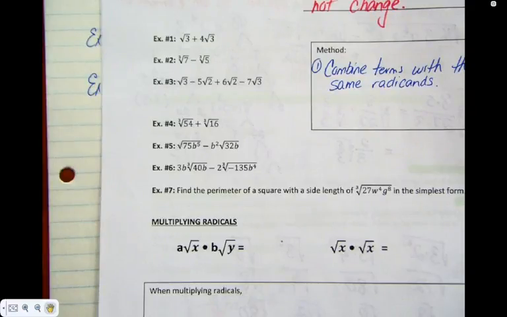Flip back in the note package. What did we do on Friday? And what did we call that when we converted it to mixed radicals? It was in brackets in the notes. We called it something. Simplifying, that's the difference in number 4.